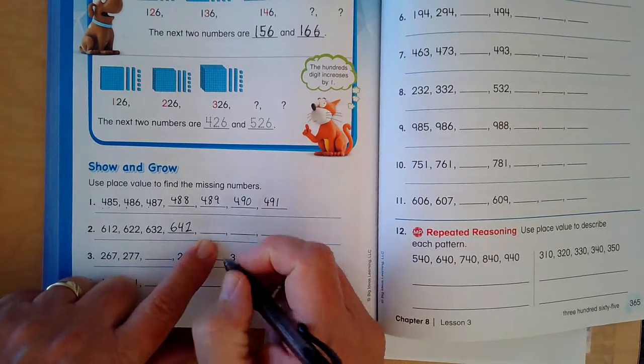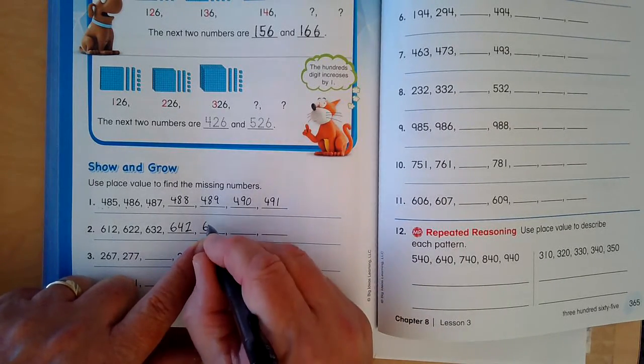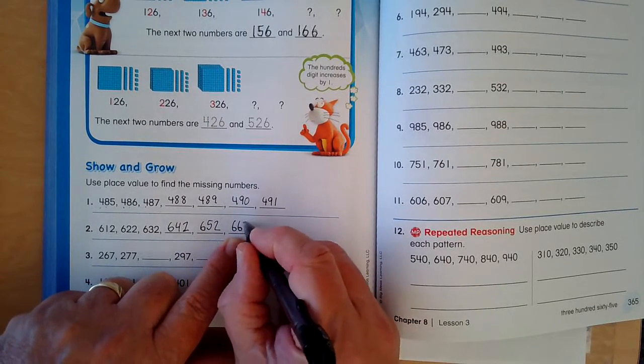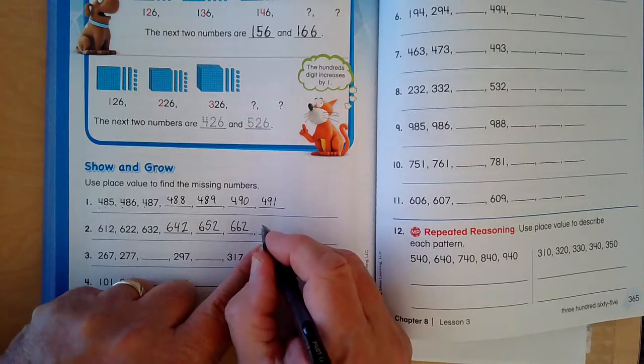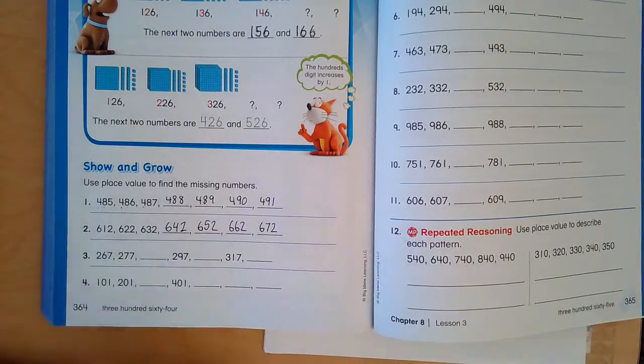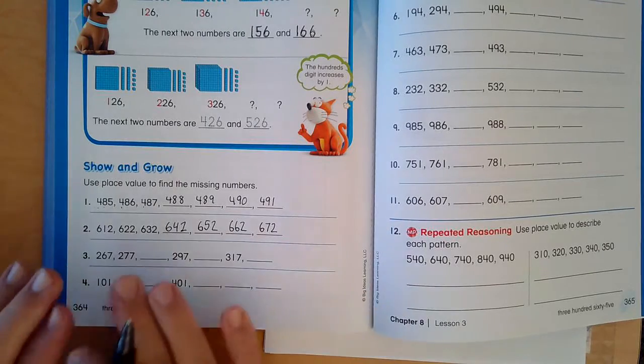642, 10 more, 652, 662, and keep going, 672. All right. Now this one's different.